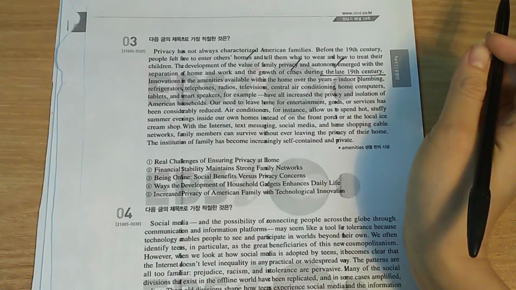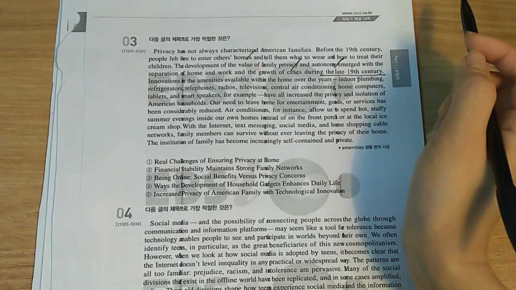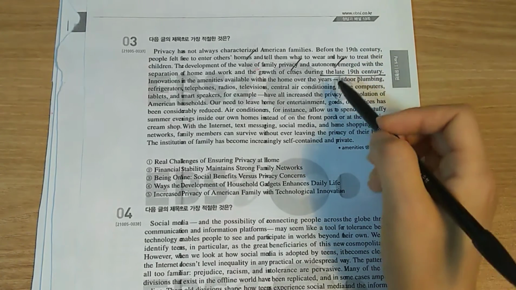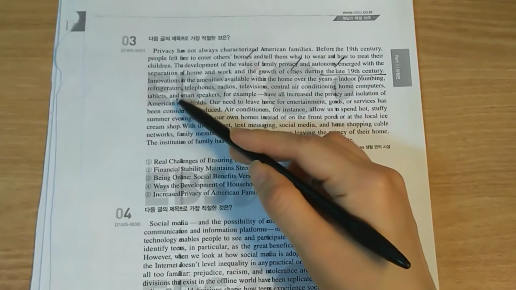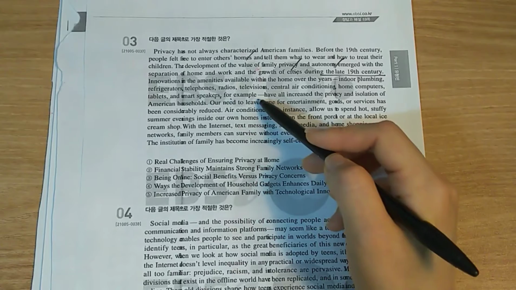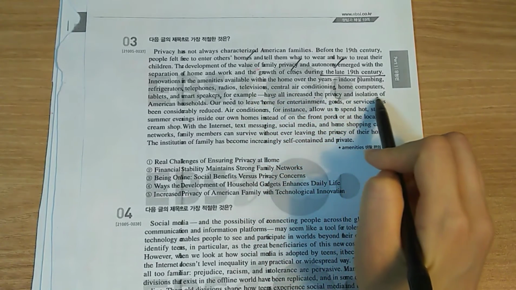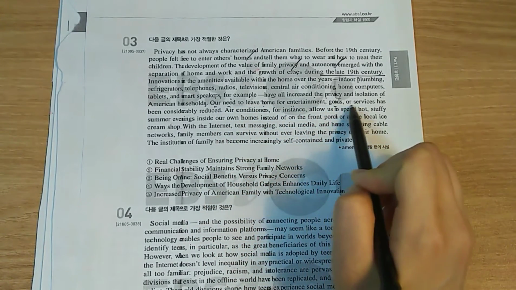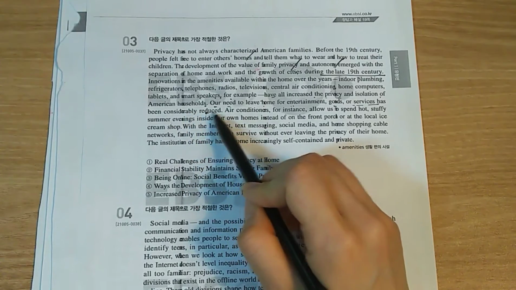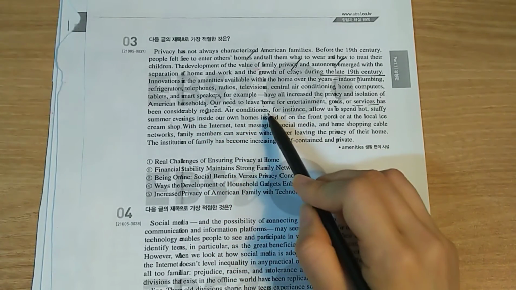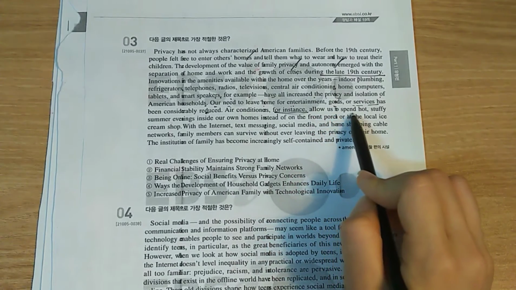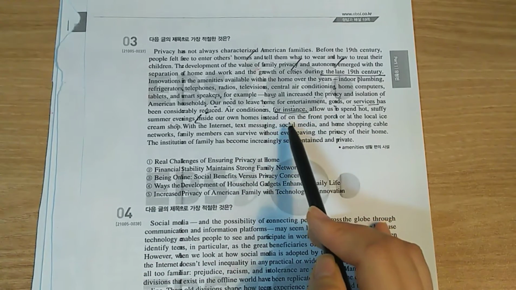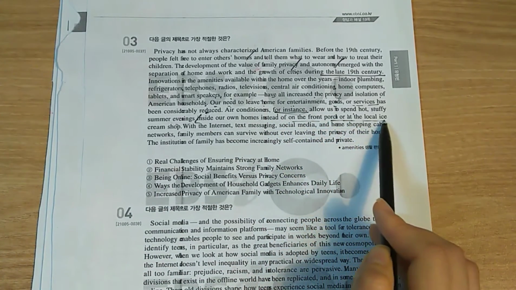Innovations in the amenities available within the home over the years, indoor plumbing, refrigerators, telephones, radios, television, central air conditioning, home computers, tablets, and smart speakers, for example, have all increased the privacy and isolation of American households. Our need to leave home for entertainment, goods, or services has been considerably reduced. Air conditioners, for instance, allow us to spend hot, stuffy summer evenings inside our own homes instead of on the front porch or at the local ice cream shop.